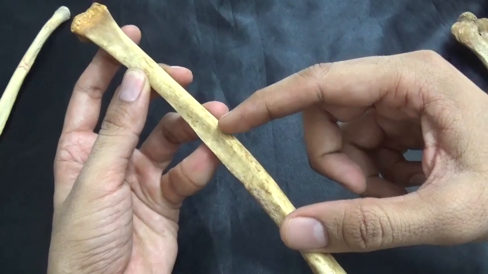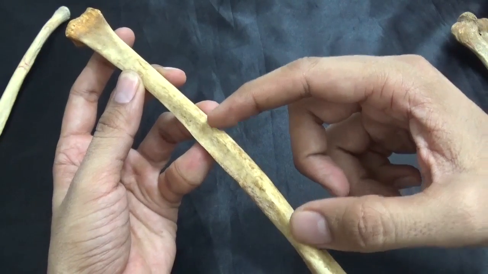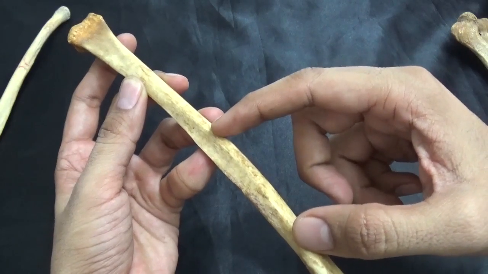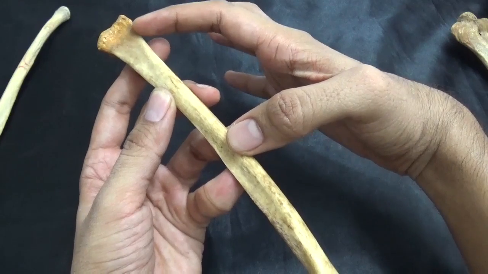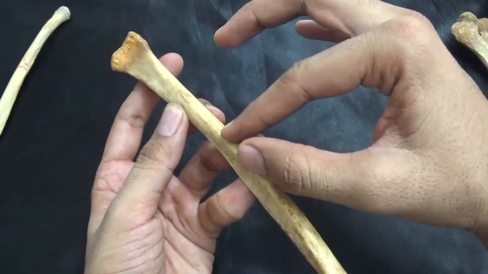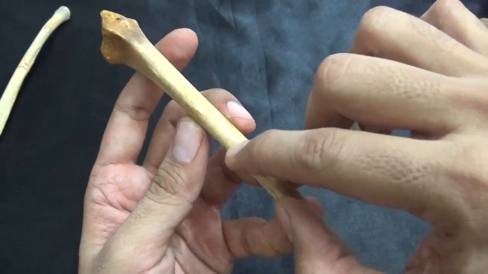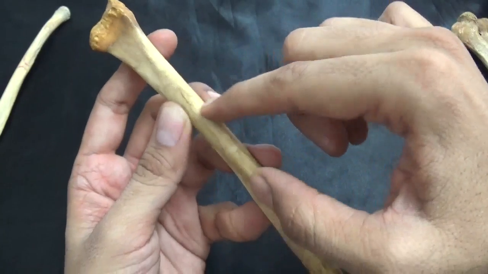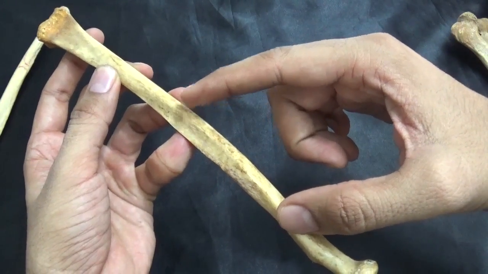The upper half of the anterior border is oblique and it is called as anterior oblique line. The lower half of the anterior border is vertical and it is crest like. See this, it is sharp, it is crest like, but this one is called as anterior oblique line.